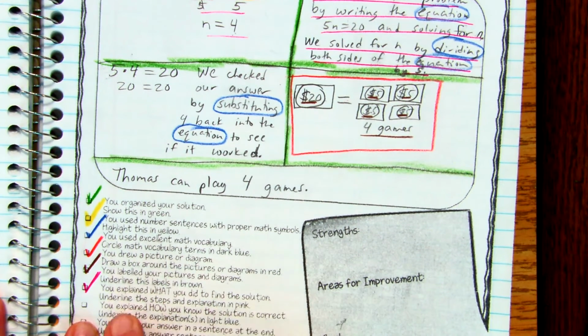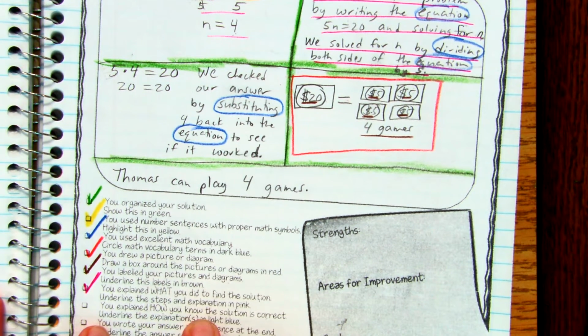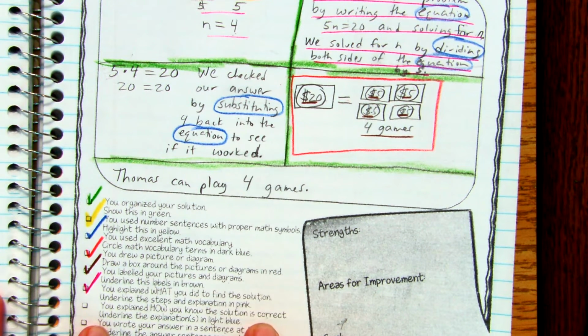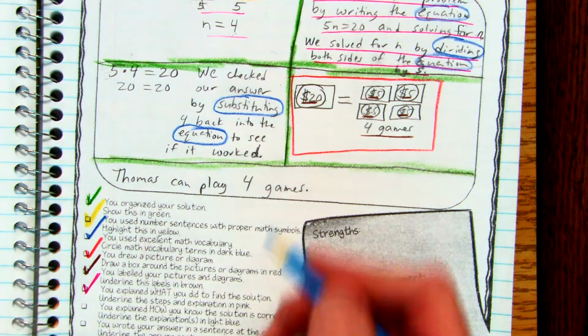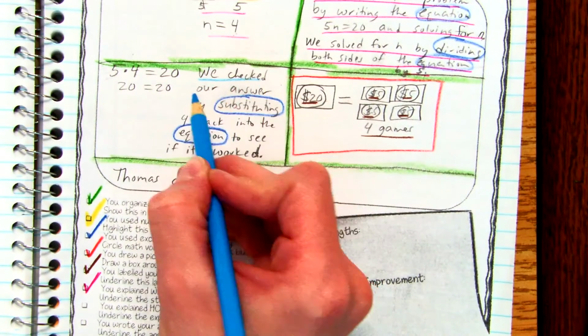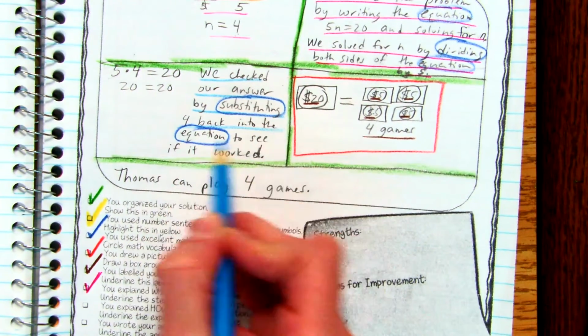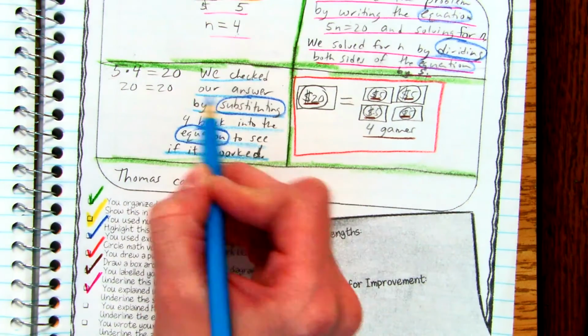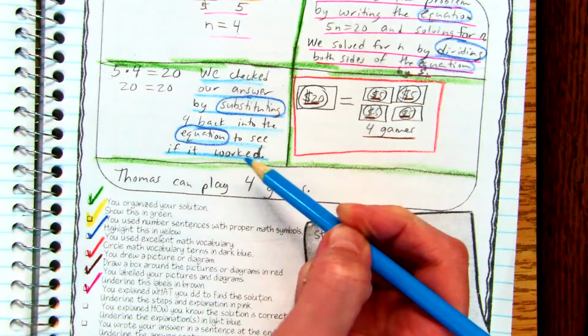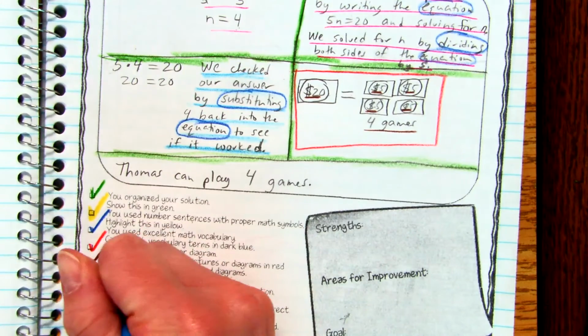Down here, you explained how you know the solution is correct. Underline the explanation in light blue. And so this, where we explain how we know it's correct, we can put in light blue over here, this explanation in light blue, and then we can check that off.